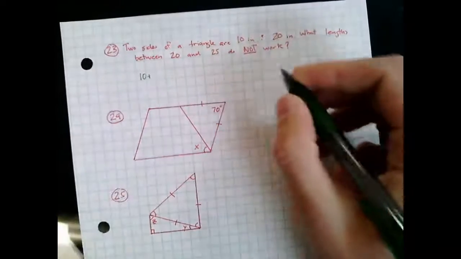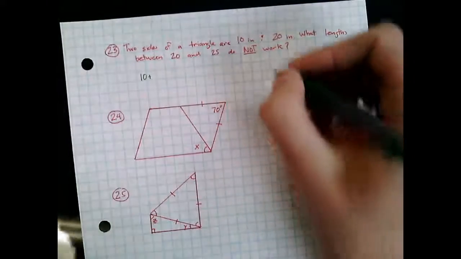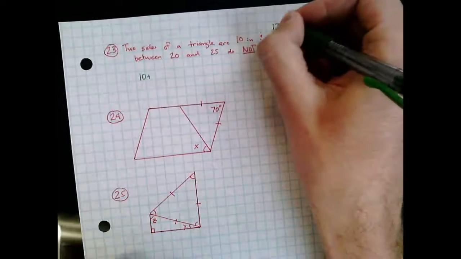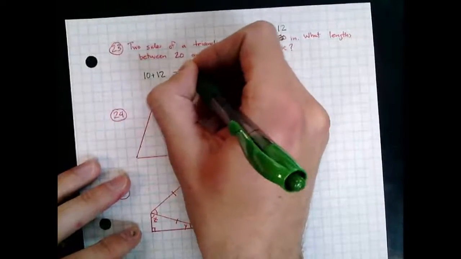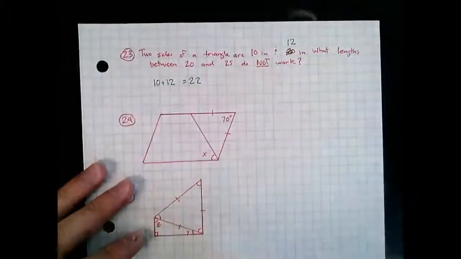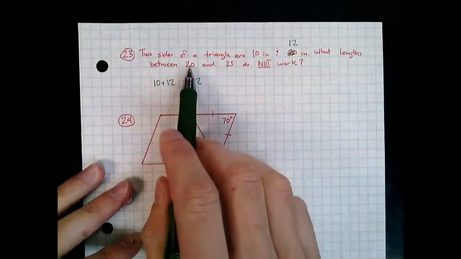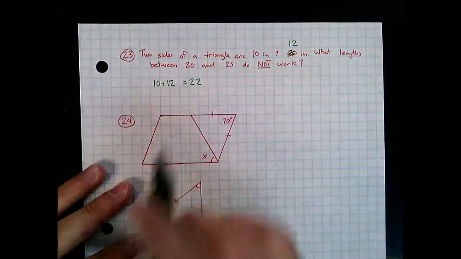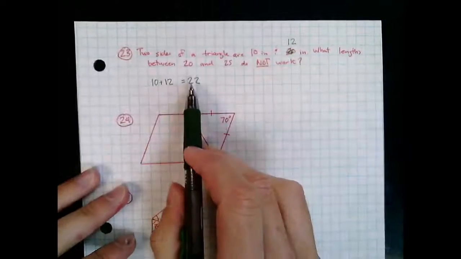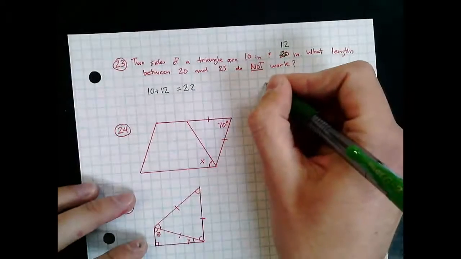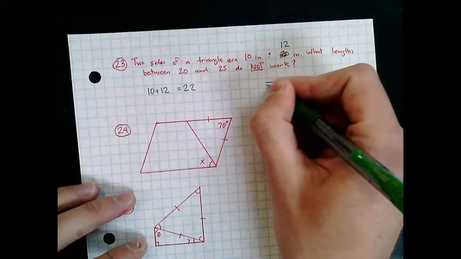10 plus, ooh, that says 20, but it should say 12. Pardon me. 10 plus 12 is equal to 22. So 22 and larger will not work. And we want to know which numbers between 20 and 25 will not work. Will 22 work? No. If one side was the length of 22, it would look like that.